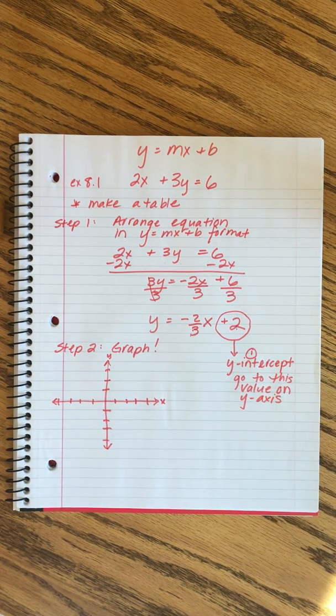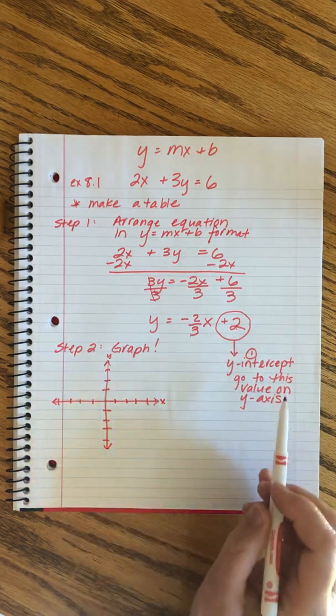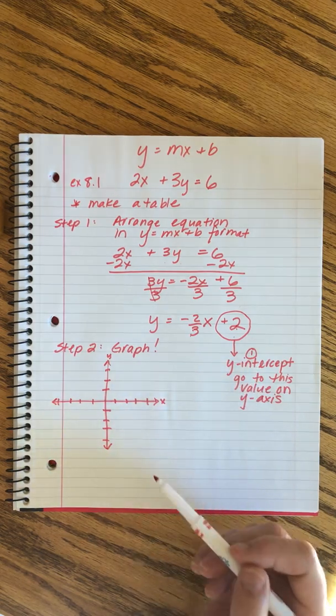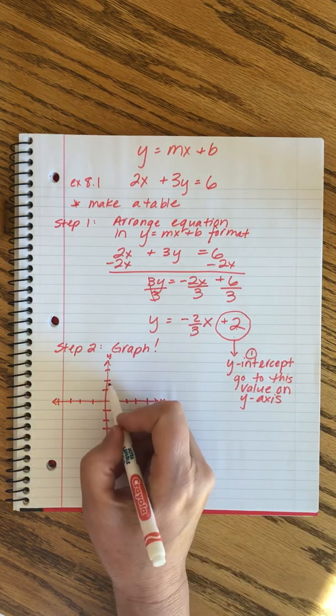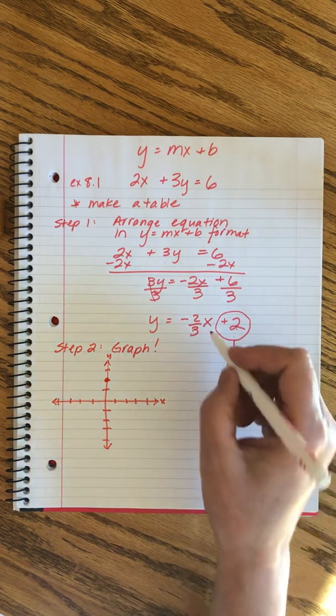I'll give you a second to catch up. I know I'm writing a lot. Okay, so positive 2, this is the y-axis, the up and down. The y-intercept is the place where our line crosses the y-axis. That's positive 2. All right, so that's the first part of graphing.